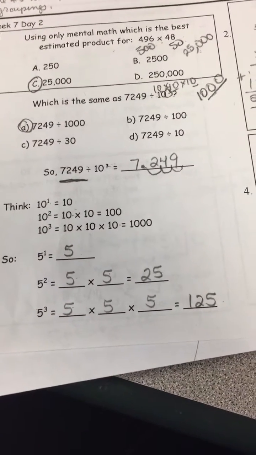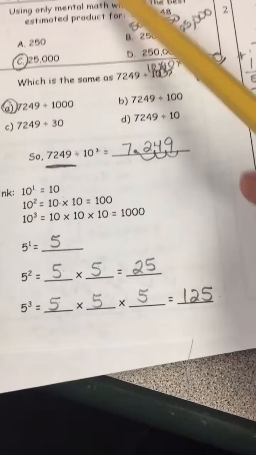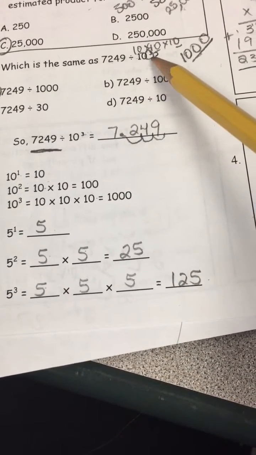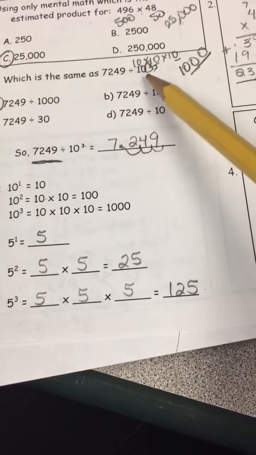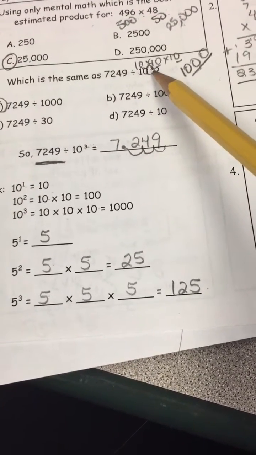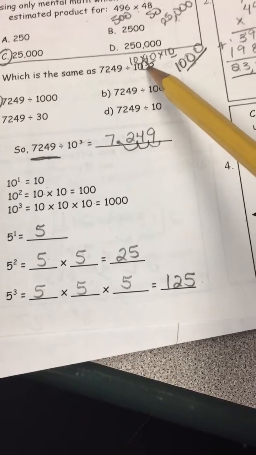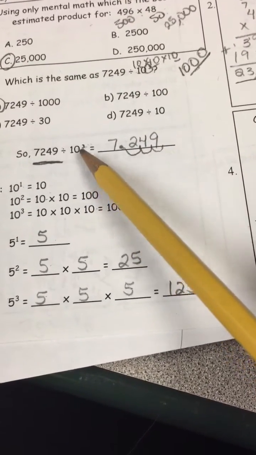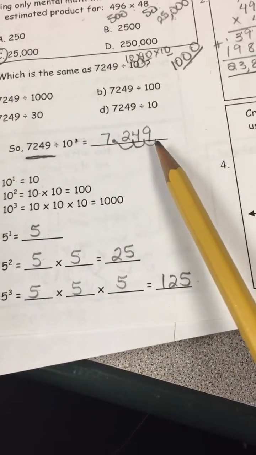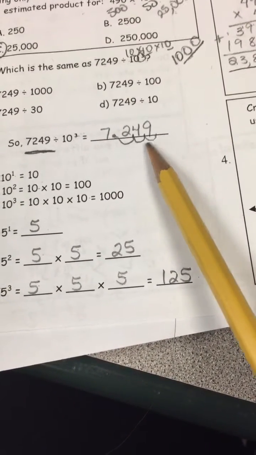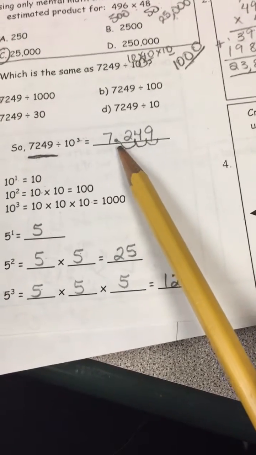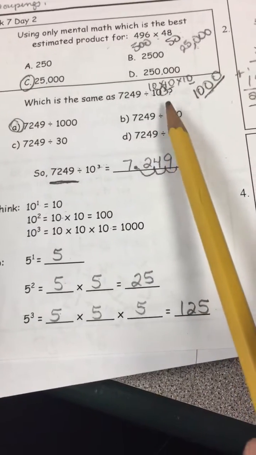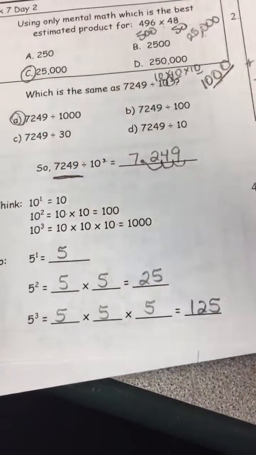Okay, looking at this pattern here, I have 7,249 divided by 10 to the power of 3. When I'm dividing, my clue is that I'm going to move my decimal this many times, my exponent's times. Okay, so down here where I'm actually going to divide, I start my decimal to the right, the furthest right I can go on my number, and I push 3 times. So that gives me an answer of 7 and 249 thousandths. This 10 to the power of 3 is the same as dividing by 1,000.